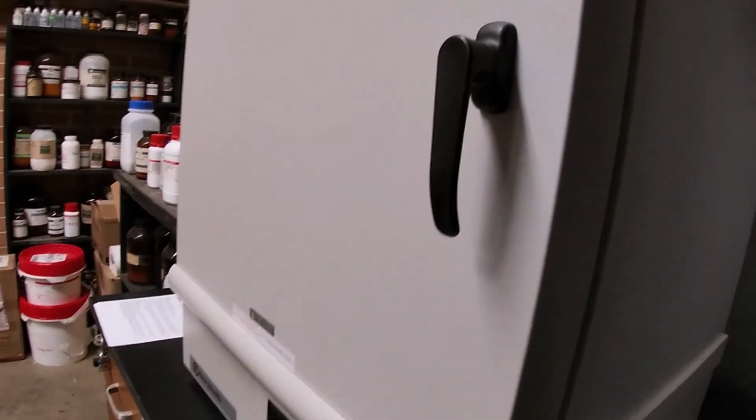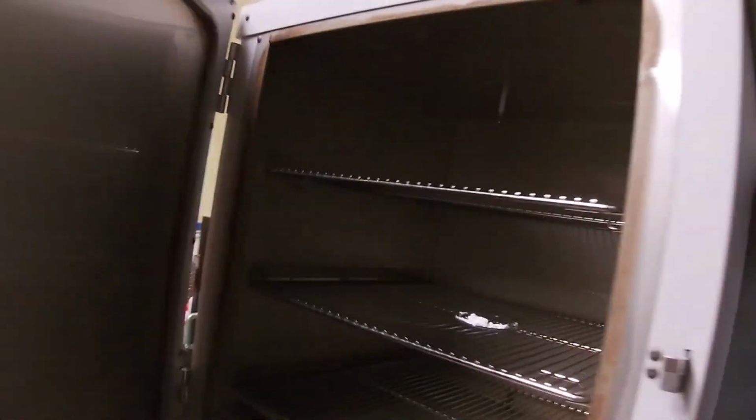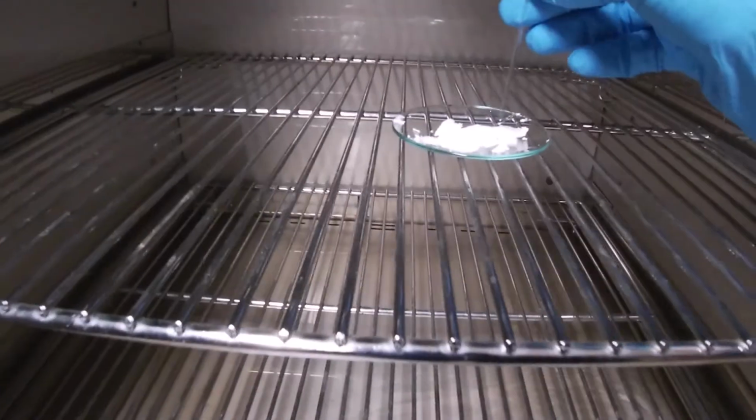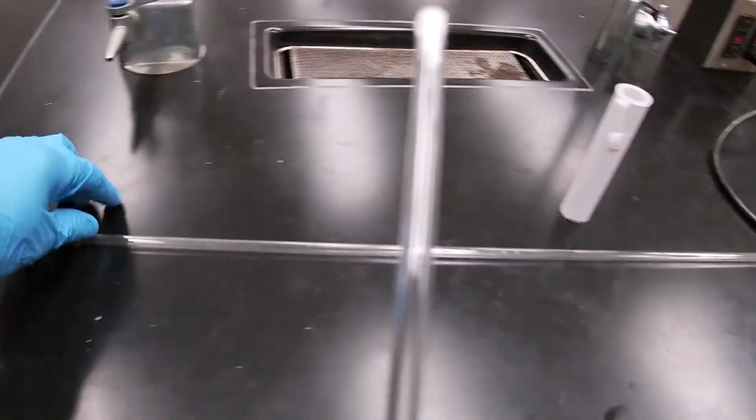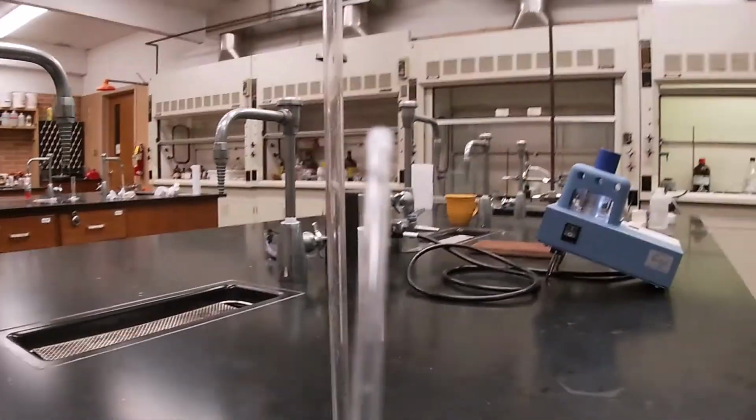Okay, we've had this in the oven for a few minutes. Again, I'm a little impatient, but I'm going to take a small sample. And, okay, again, I'm going to pack the sample.